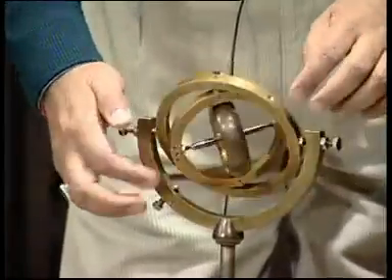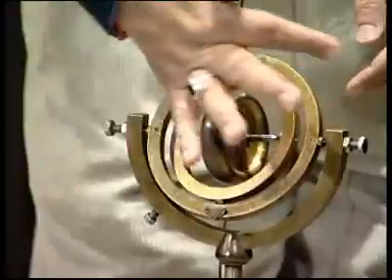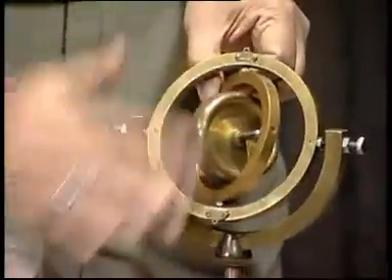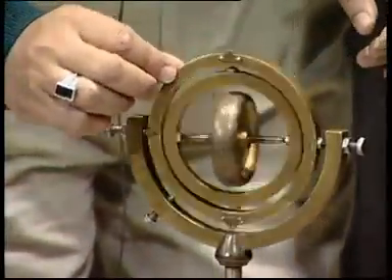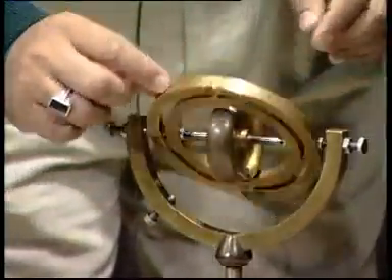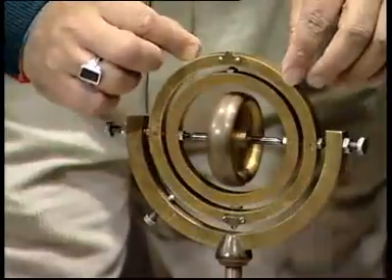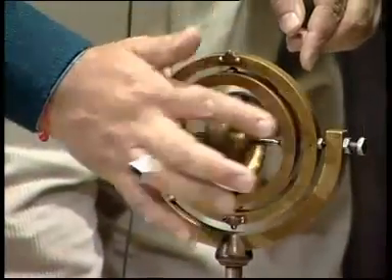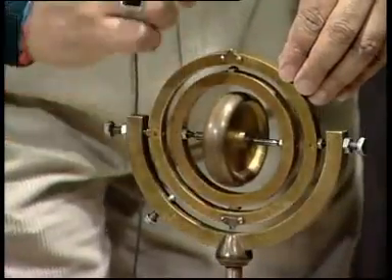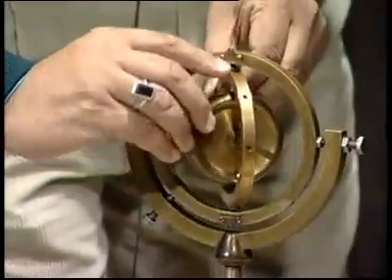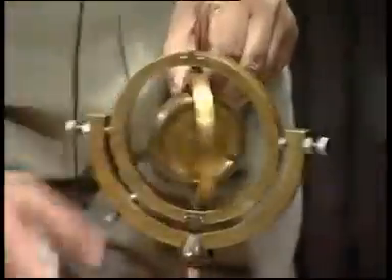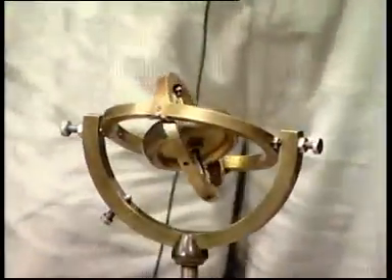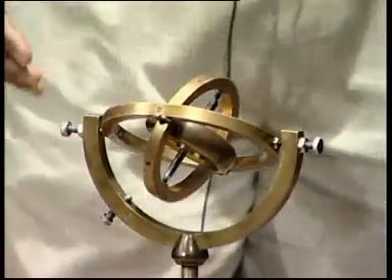If I rotate this, you see the spinning wheel aligns with this rotation. Let me show it to you again. I give the inner wheel a spin. The moment I rotate the outer frame, the spin axis of the spinning wheel aligns with the outer frame rotation axis. See it again. I give it a spin, rotate it. The moment I rotate it, it aligns with this. This can be used as a compass.